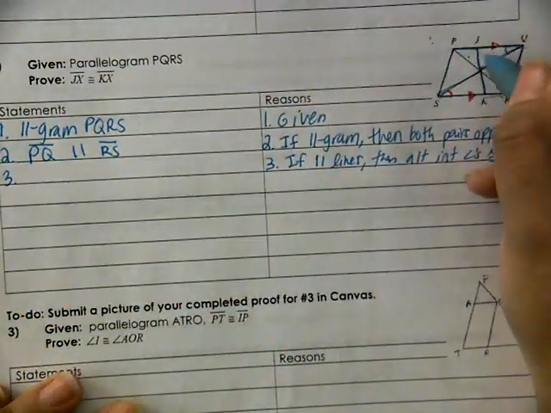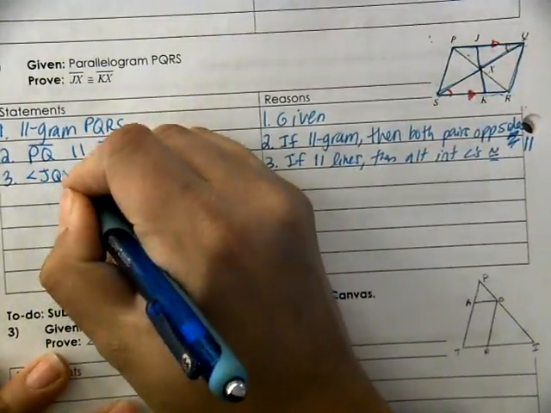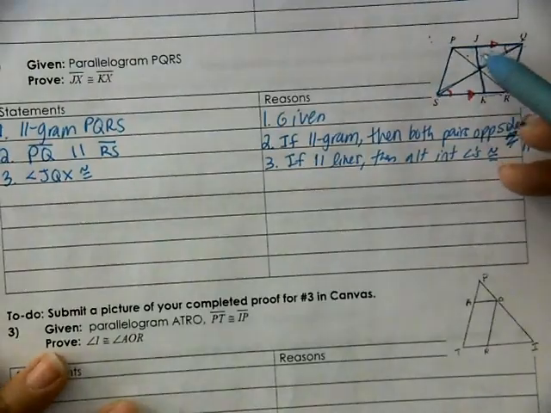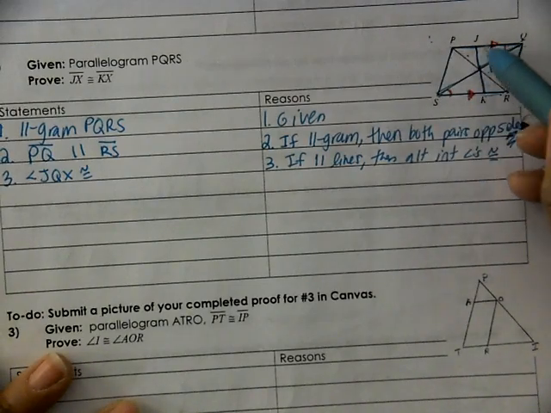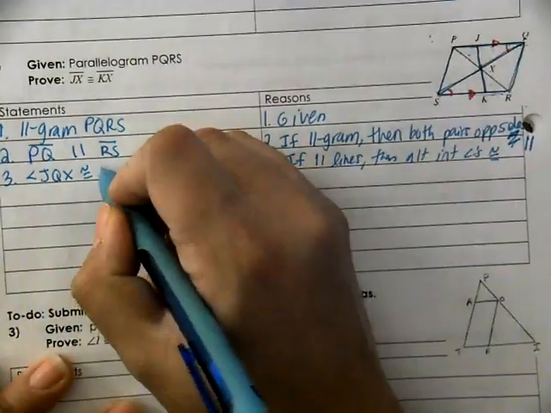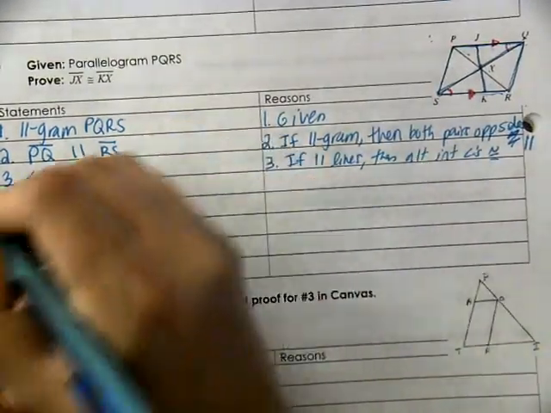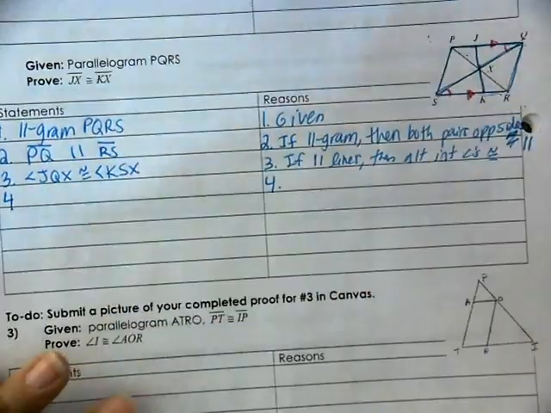So you could say angle JQX is congruent to... You could have said PQX, it's not wrong, it's just we should stick to the triangle that we're working to prove, and so that would be JQX with KSX. Okay, so there, so far I just got an angle. I know that seemed like a lot of work just to get an angle, but we have one.